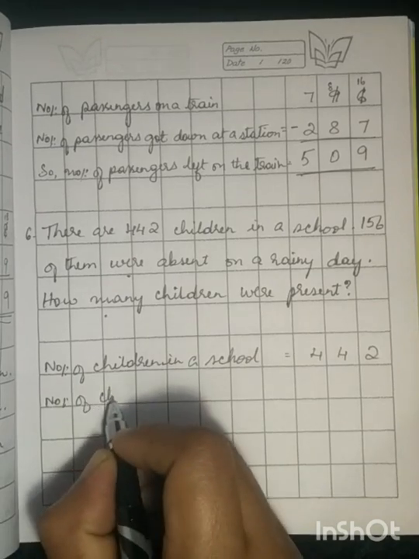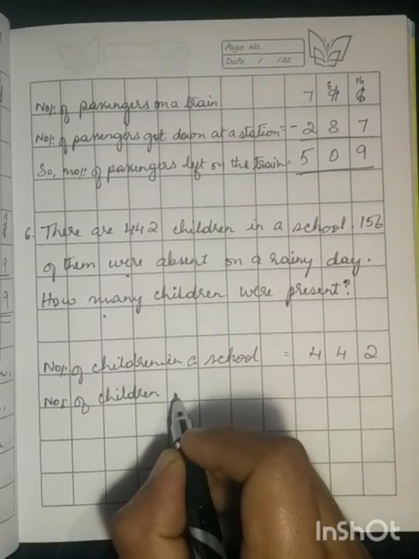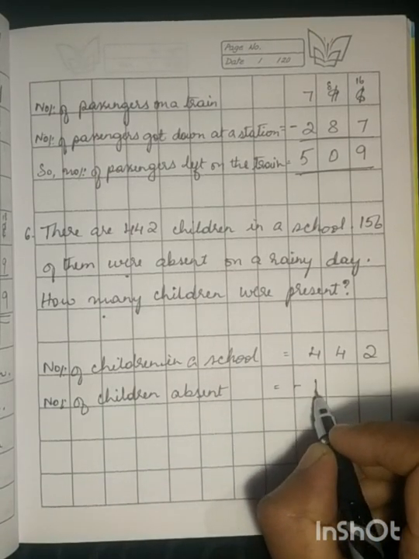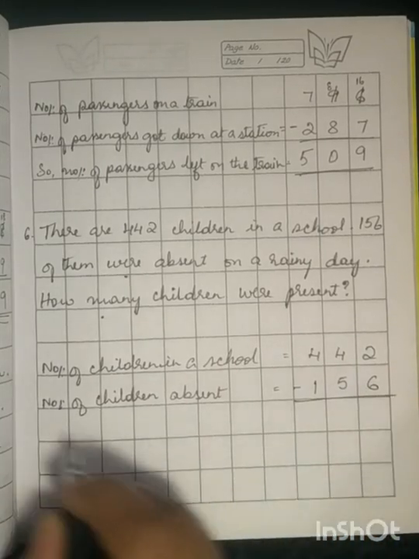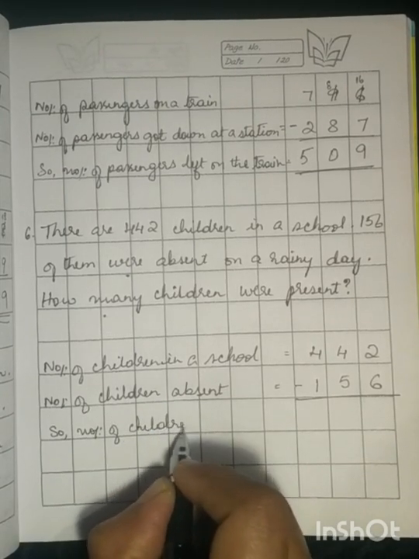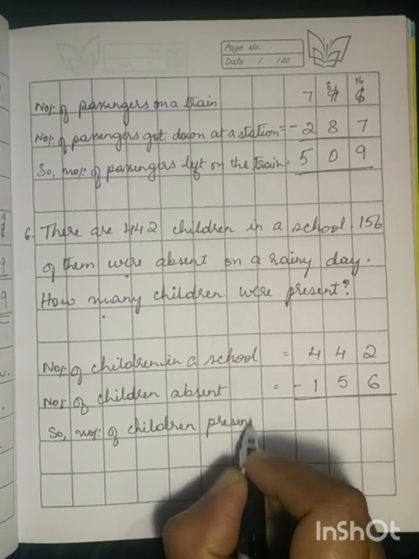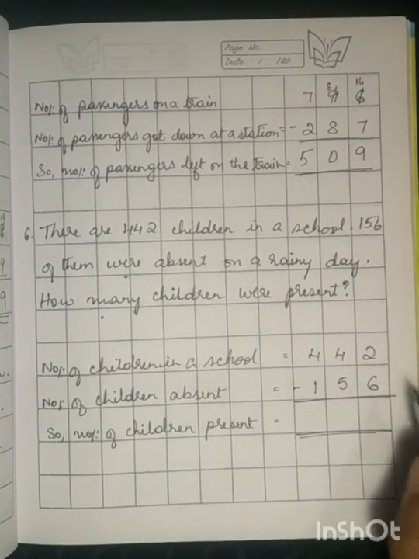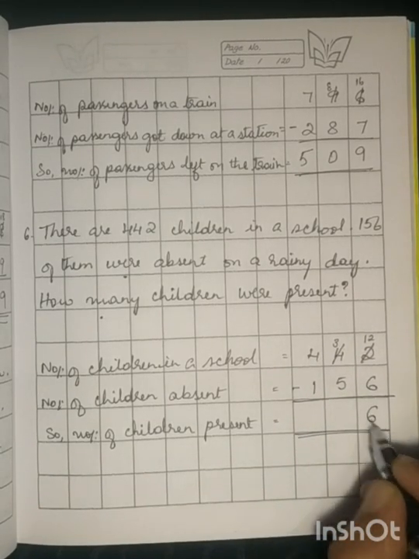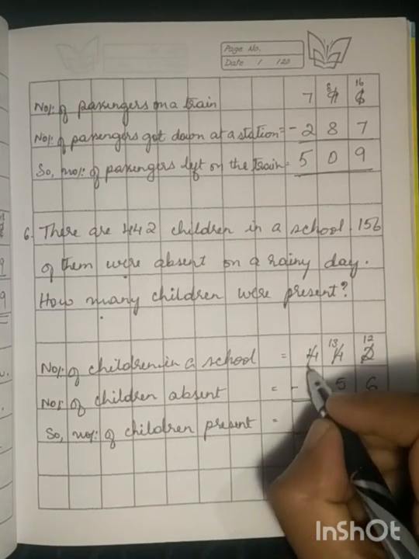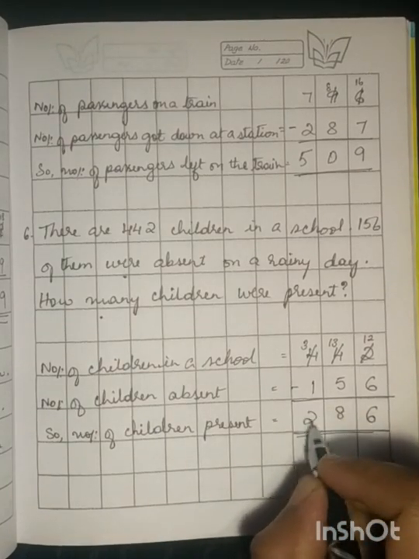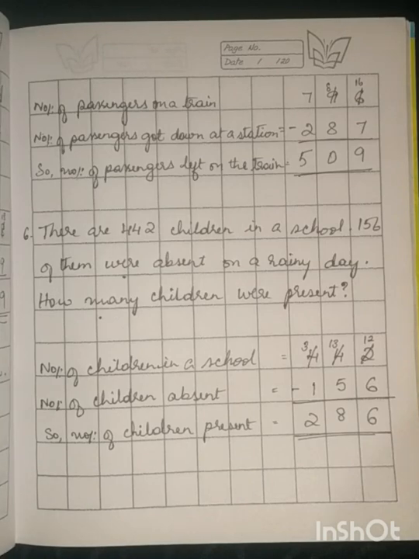Number of children absent due to rain is equal to minus 156. So, number of children present is equal to... 2 minus 6 cannot. So we borrow 1. This becomes 12 and this 3. 12 minus 6 is 6. Borrow 1. This becomes 13 and here 3. 13 minus 5 is 8. 3 minus 1 is 2. So totally 286 children are present in the school.